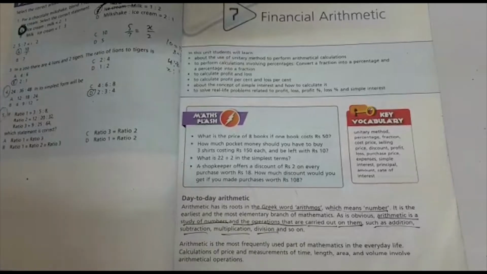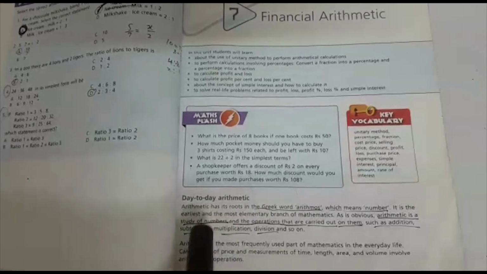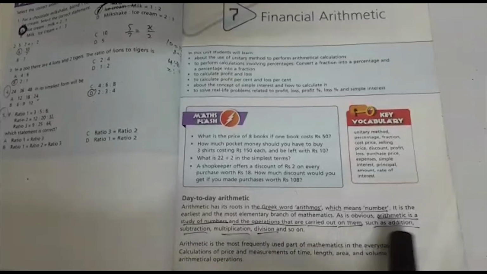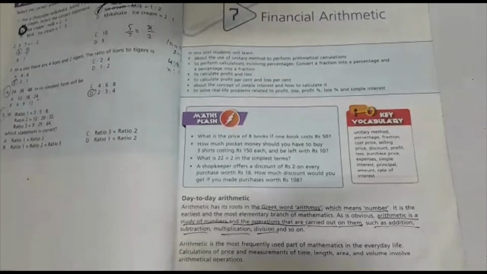So this could be your blank, children. Greek word arithmos means number, and also the second blank: arithmetic is the study of numbers and the operations that are carried out on them, such as addition, subtraction, multiplication, and division. So arithmetic is the most frequently used part of mathematics in everyday life. Calculations of price and measurements of time, length, area, and volume involve arithmetical operations.